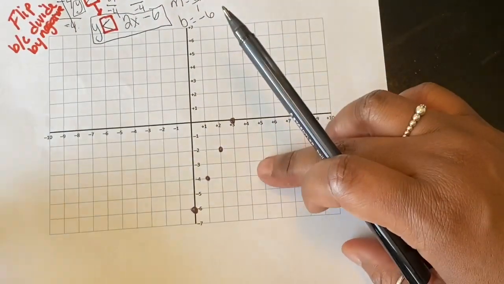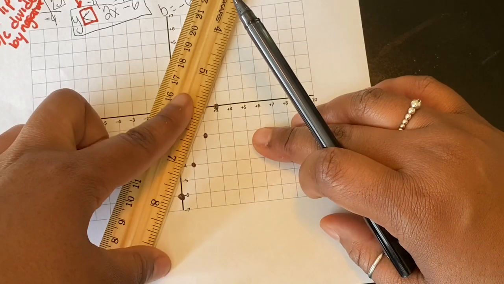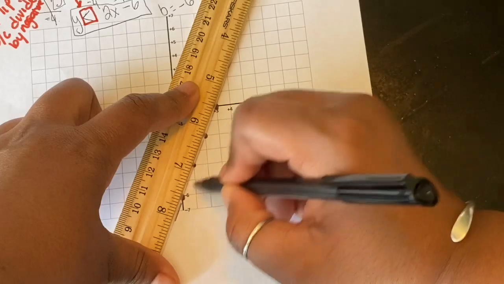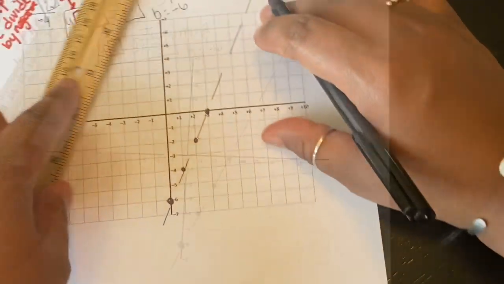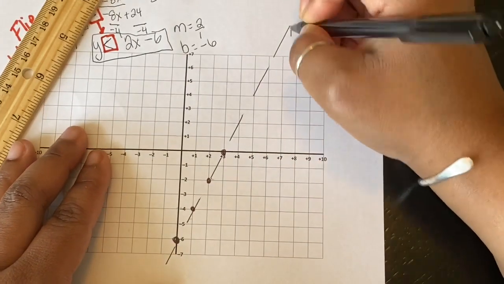So I take my ruler, and we can say dotted or dashed. It doesn't have to be just dotted, but you can do dash like this. Just take some space and make the dashes. See how that line is dashed? So I'm going to go ahead and draw my line.